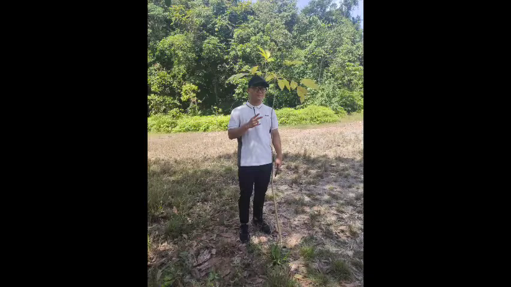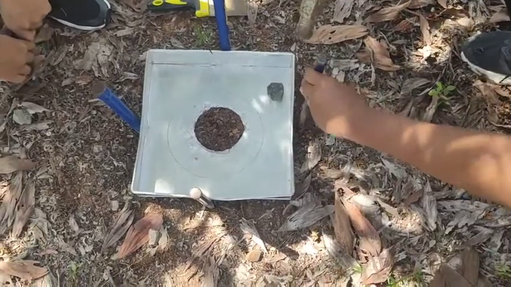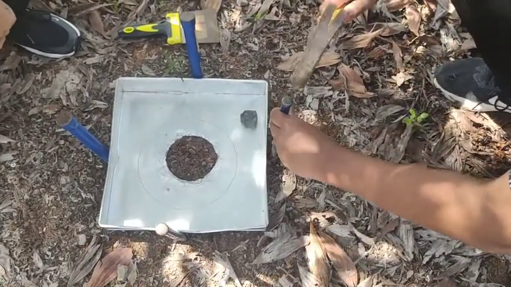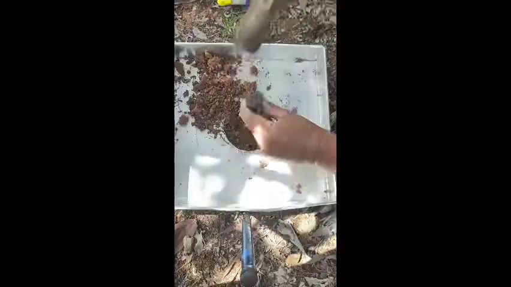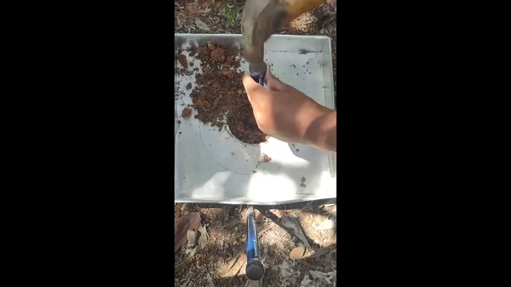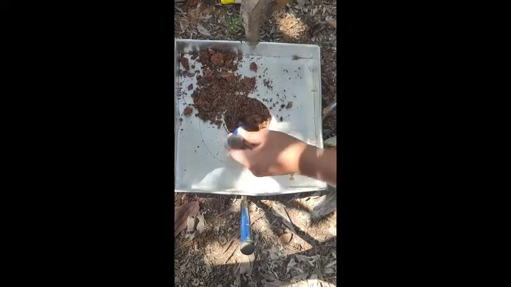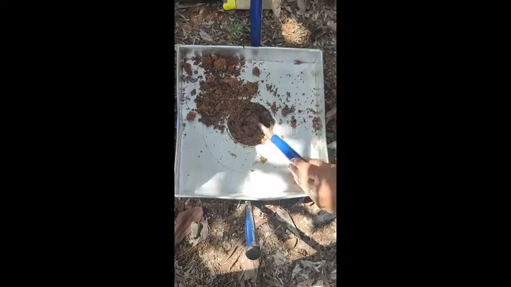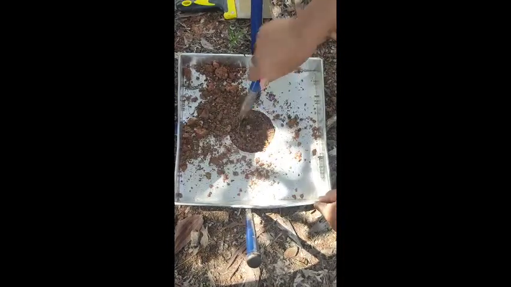So first we need to find a clean and level site. Next, we place the metal tray with a central hole at the site, and then we lock it by using the nail and the hammer, and then we dig the soil. As you can see, we use the nail also, and use the hammer, and then we dig it deeper.